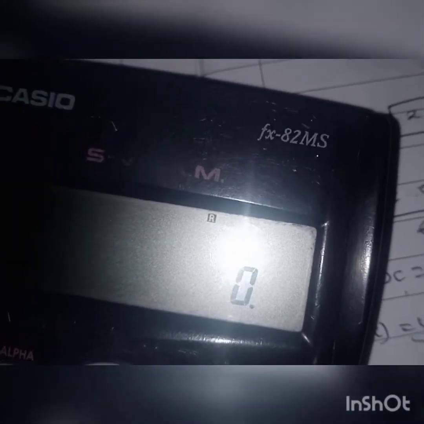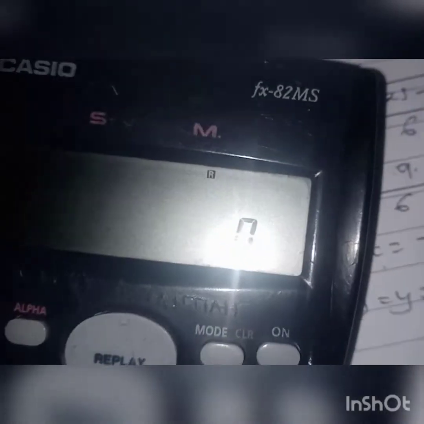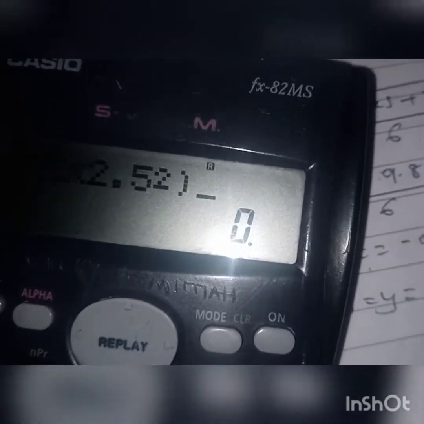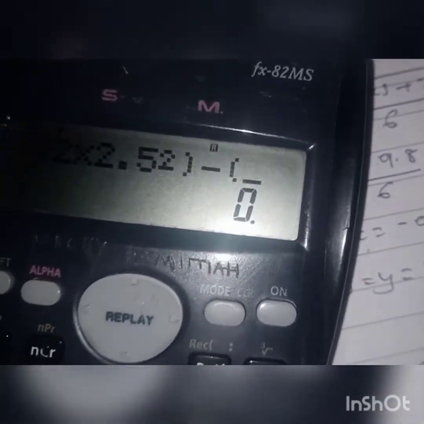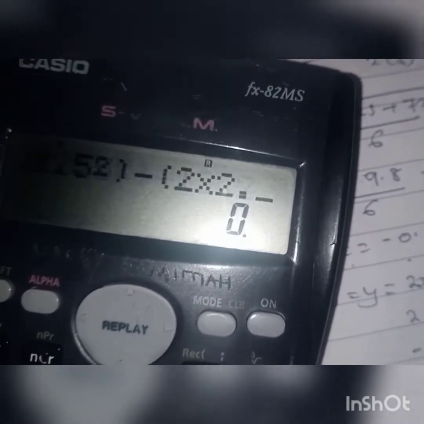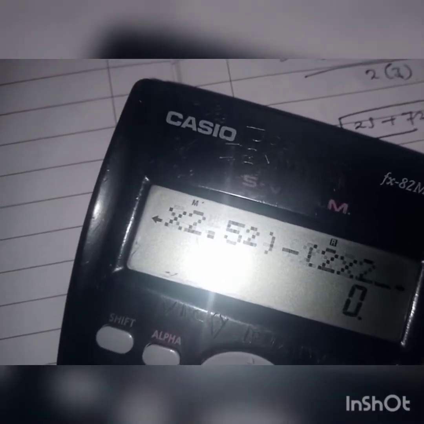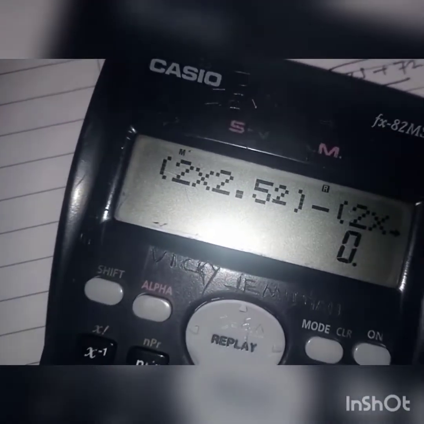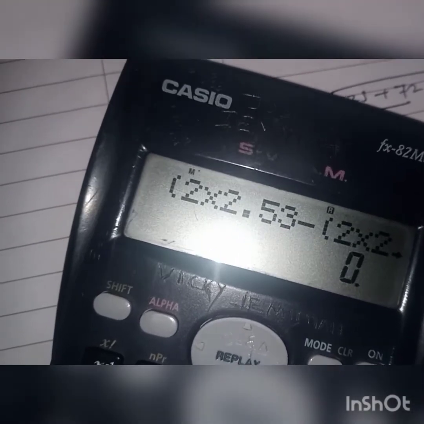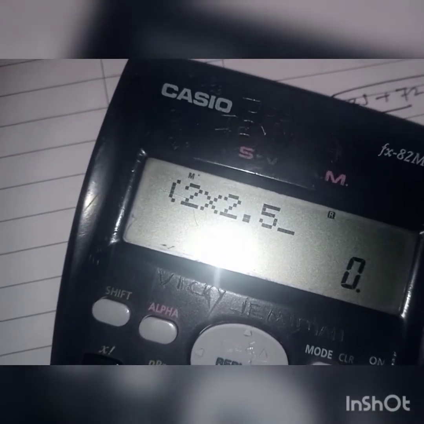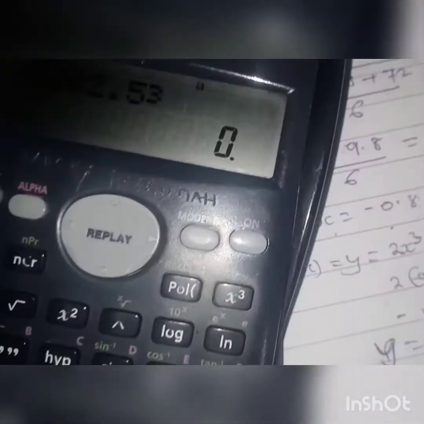Let's use our calculator to find the value of y. You just open your brackets first. It will be 2, then multiply by 2.5 squared, close bracket, minus, open it, 2 multiplied by 2.5. So the first one should be cubed. This value should be cubed, not squared.